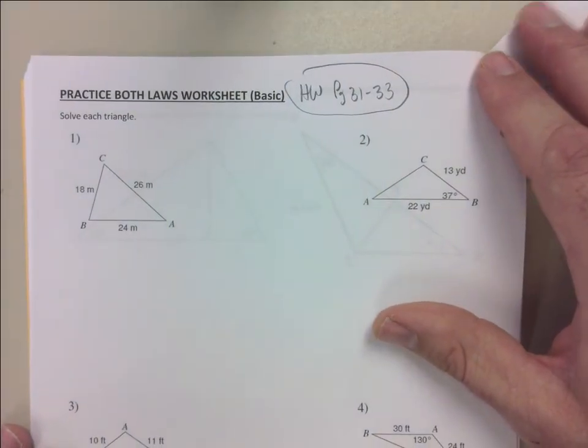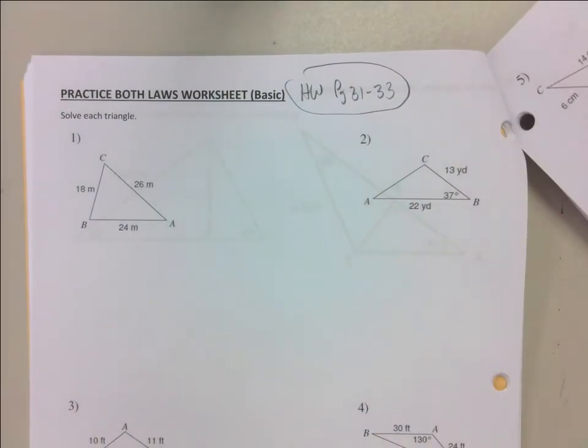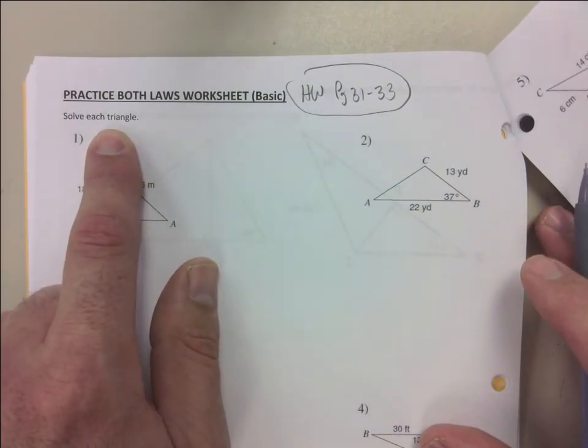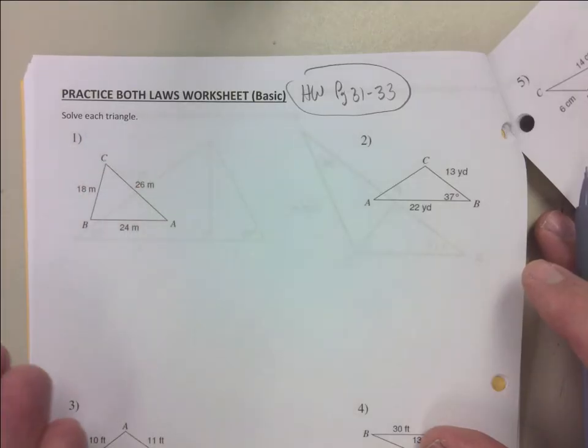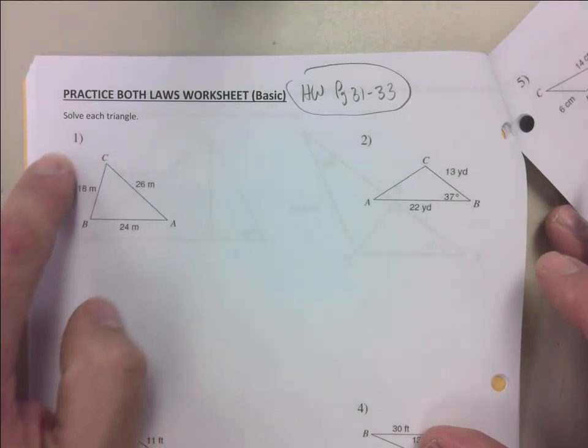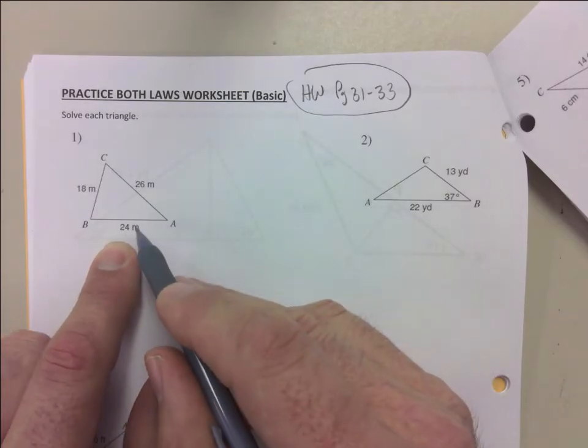Your job right now is to figure out which law do I need to solve this thing, okay? I'm just going to ask you to do this. Instead of solving each triangle, like solving the entire thing, just solve for the only thing that you can solve for as the very first step. So for example, this one right here. What case is this?